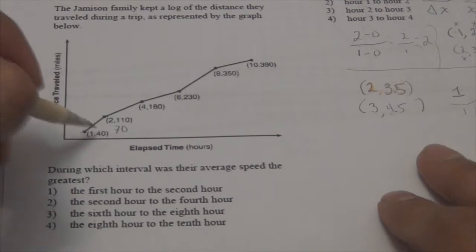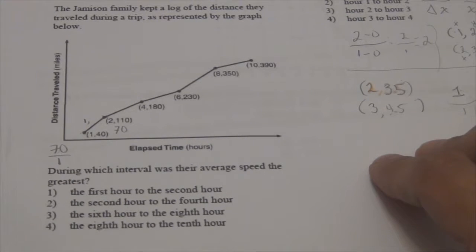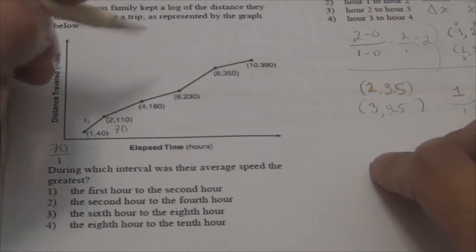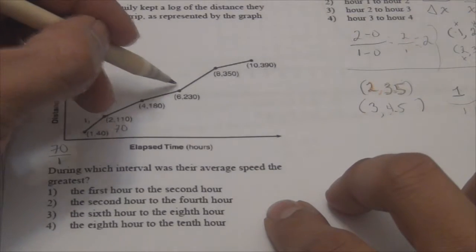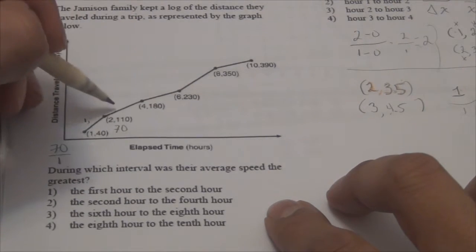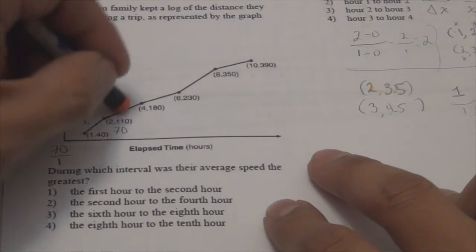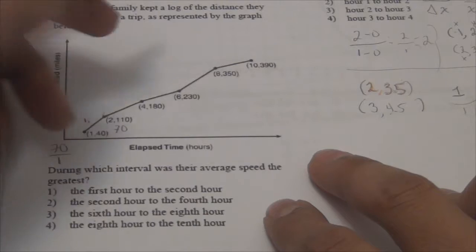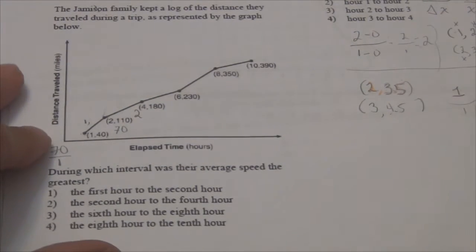So how do I represent the average rate of change? 70 over 1. See that? Now this says from the second hour to the fourth hour. How many hours is that? 2. Actually, let's pretend that I'm doing the slope and I'm going to put it in order. So it's 2 hours.